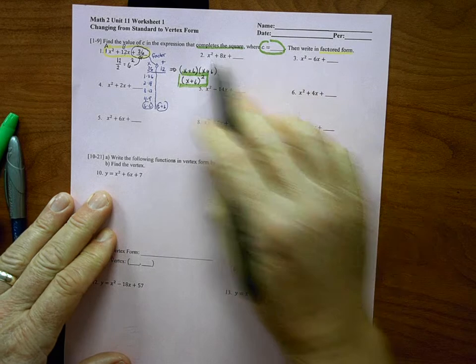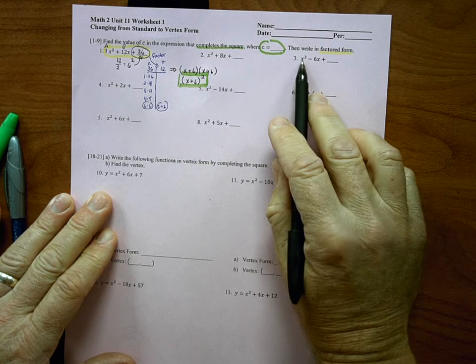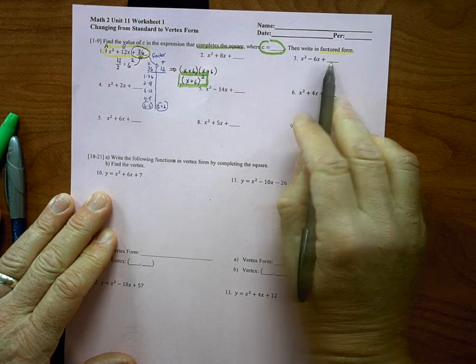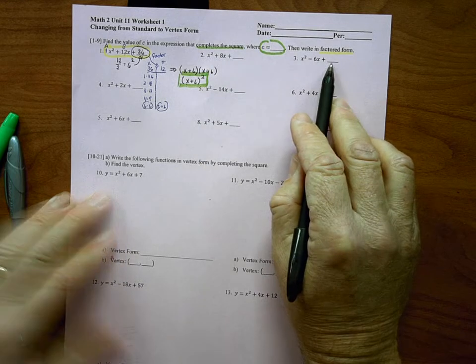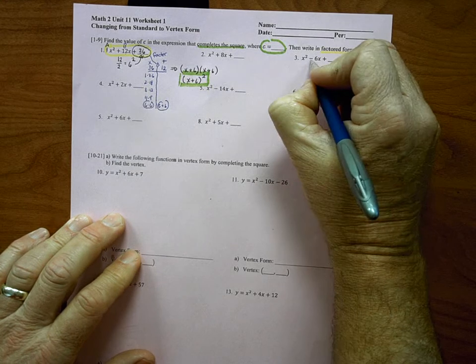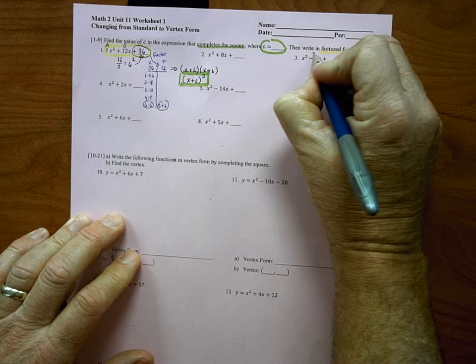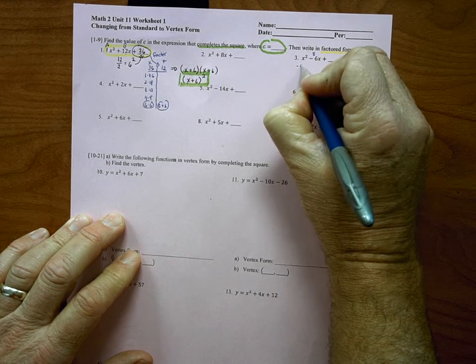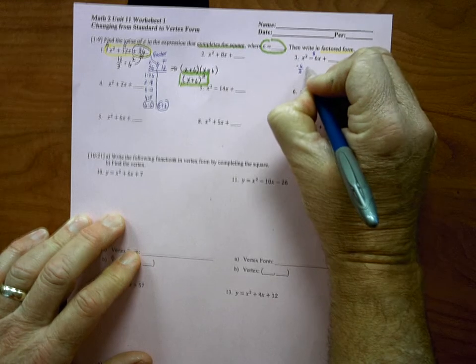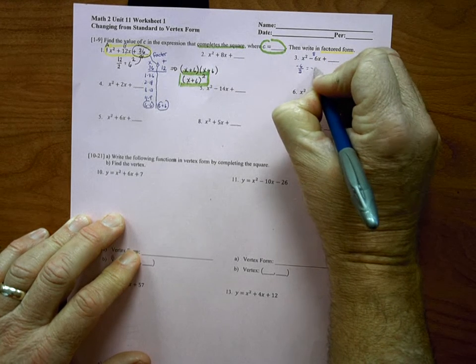Once again, I'm doing every other problem. So number 3, we are given x squared minus 6x plus, and then we need to complete the square by finding the c value. So how do we do that? Once again, you take the b value, which is negative 6, and you divide that b value by 2. Negative 6 divided by 2 is negative 3.